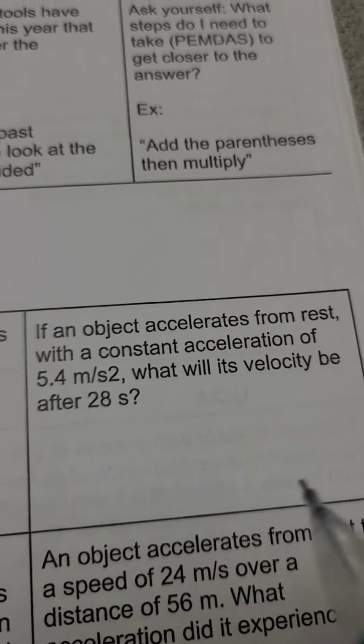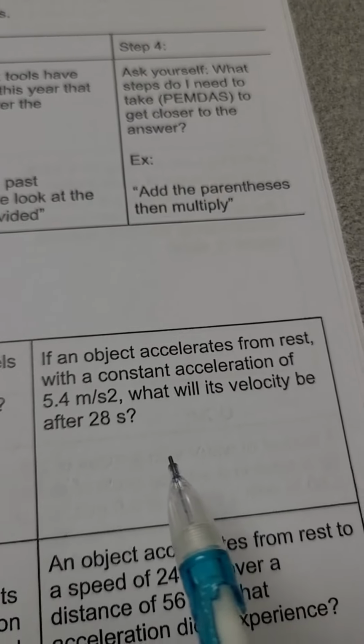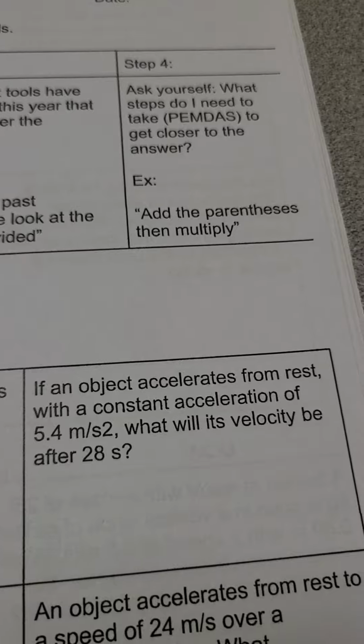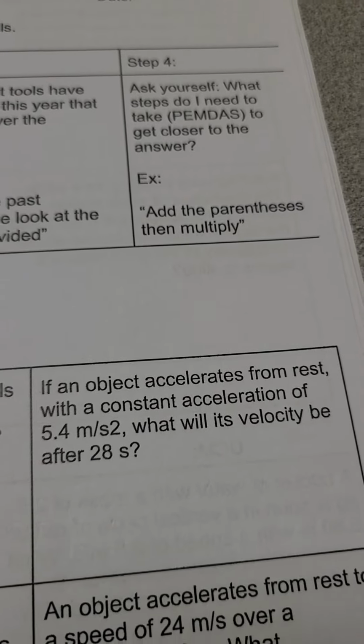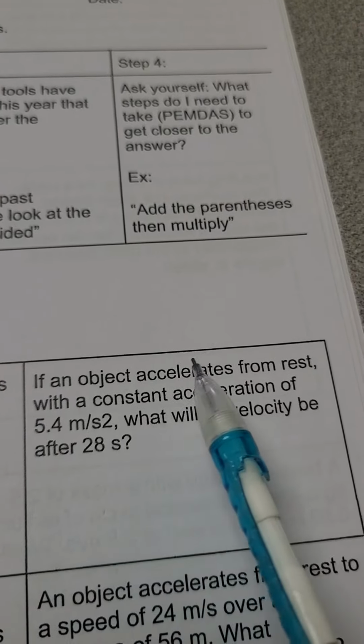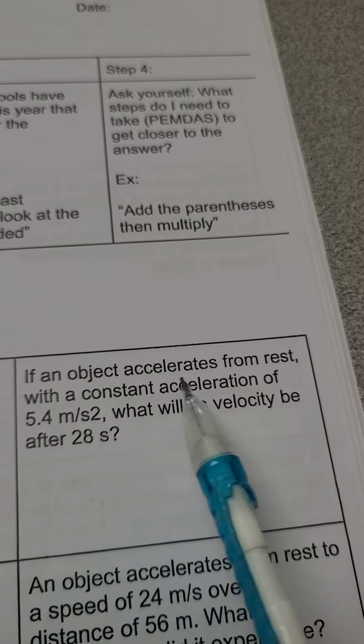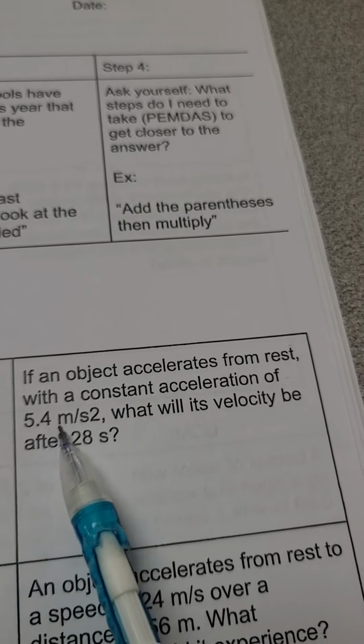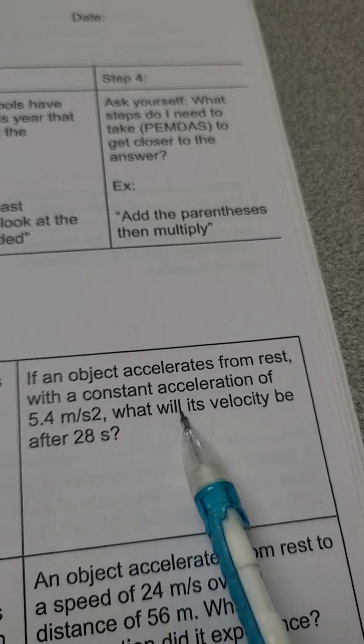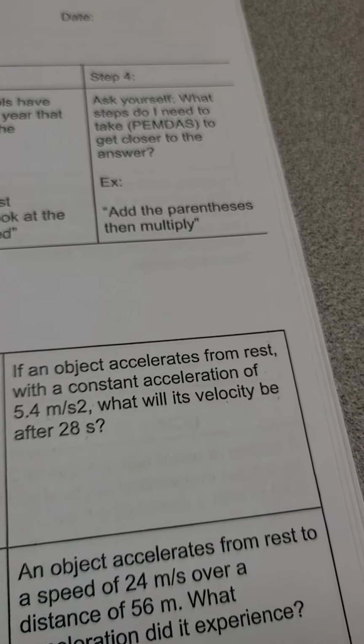We're going to work with the next kinematic equation. First, we're going to read it to see what question we are trying to answer. It says, if an object accelerates from rest with a constant acceleration of 5.4 meters per second squared, what will its velocity be after 28 seconds?